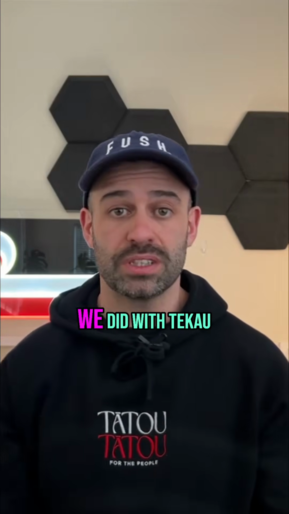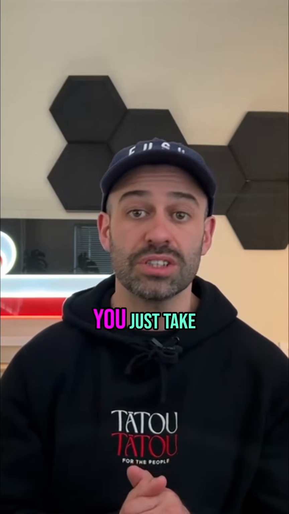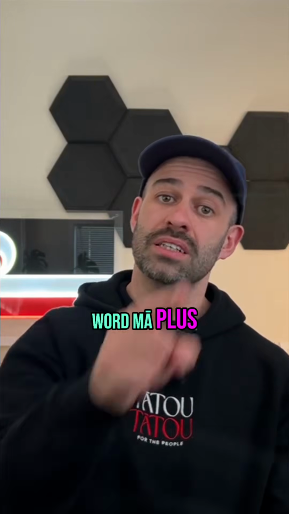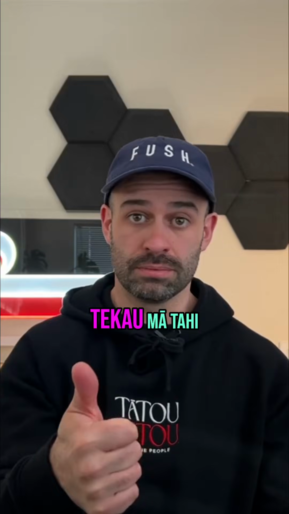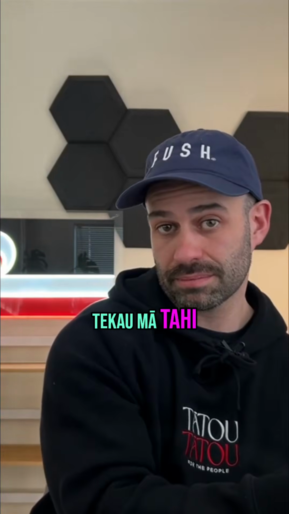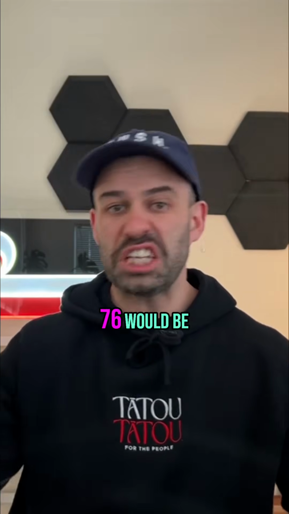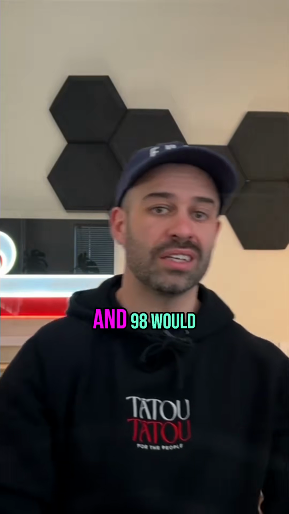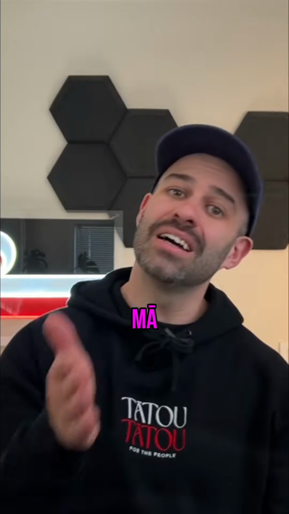Now let's talk about how to count these numbers between the tens. And it's very similar to what we did with tekau mā tahi, tekau mā rua, and so on. You just take the tens number and you add the word mā plus the next number. So 21 would be rua tekau mā tahi. 32 would be toru tekau mā rua. 76 would be whitu tekau mā ono, and 98 would be iwa tekau mā waru.